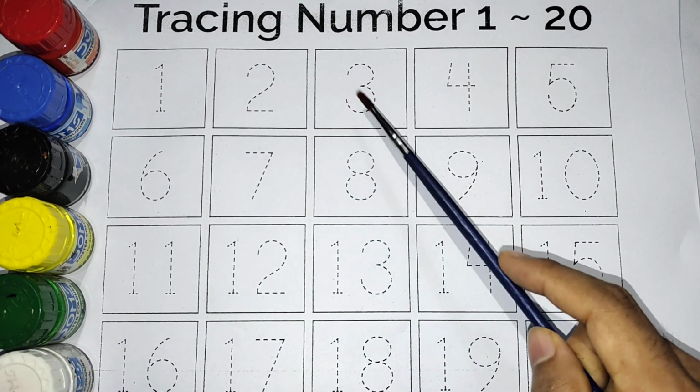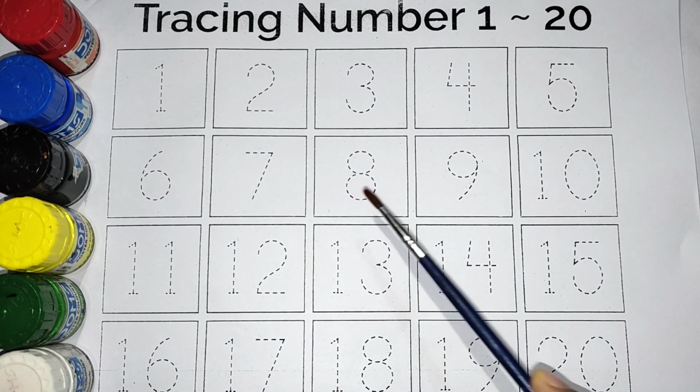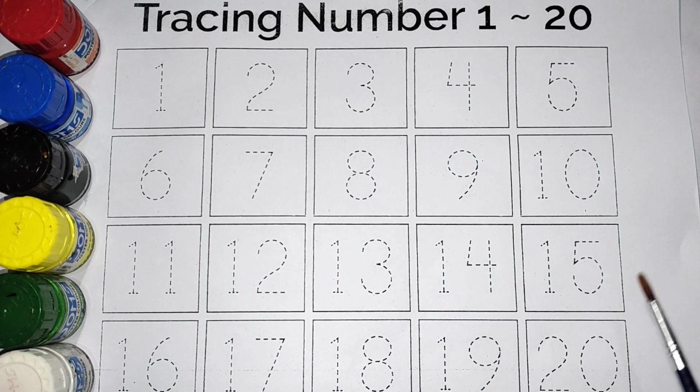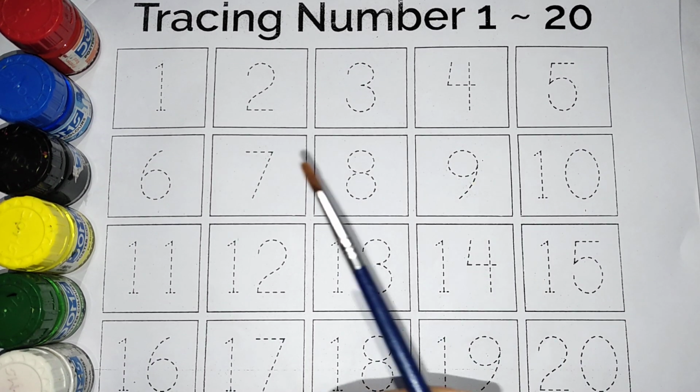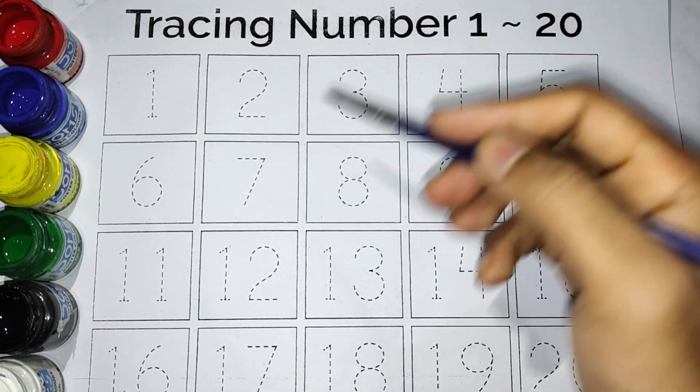1, 2, 3, 4, 5, 6, 7, 8, 9, 10, 11, 12, 13, 14, 15, 16, 17, 18, 19 and 20. So kids, now we coloring numbers. Kids, first we draw A.